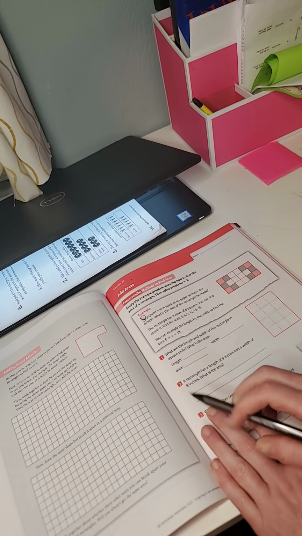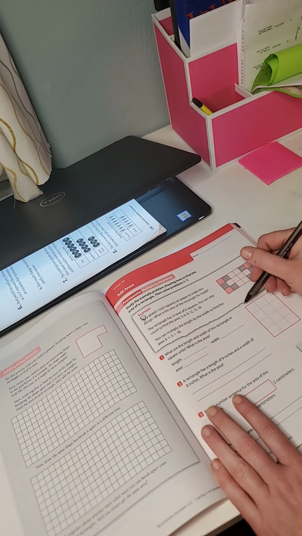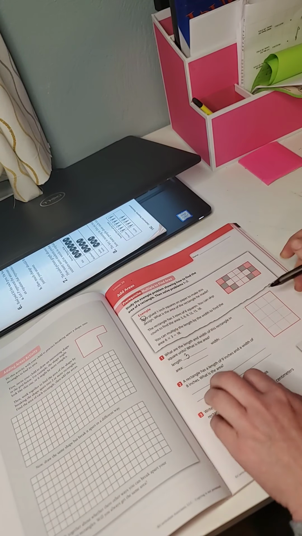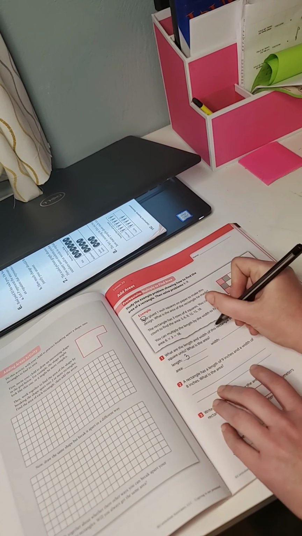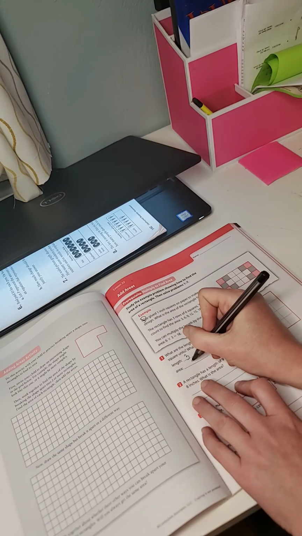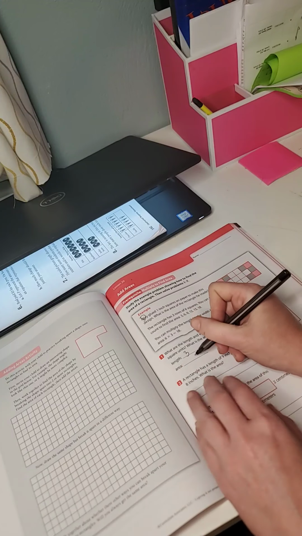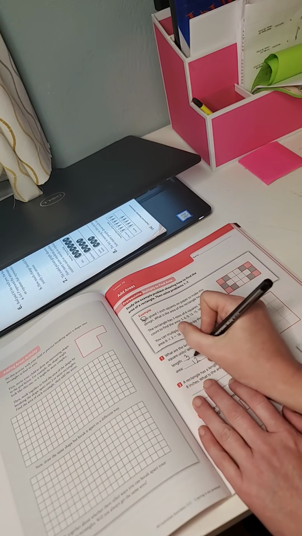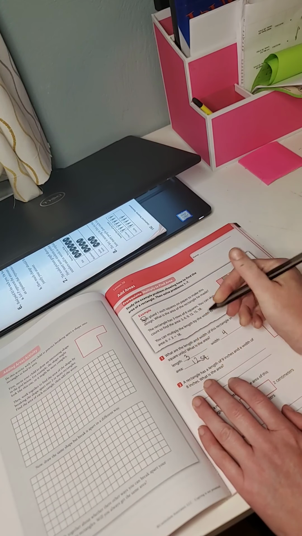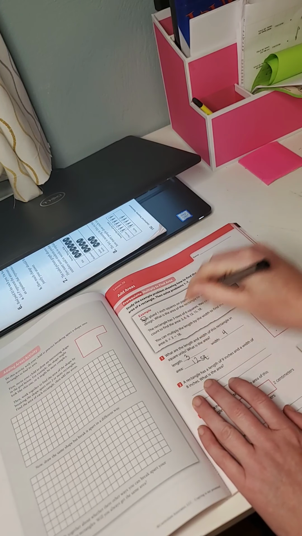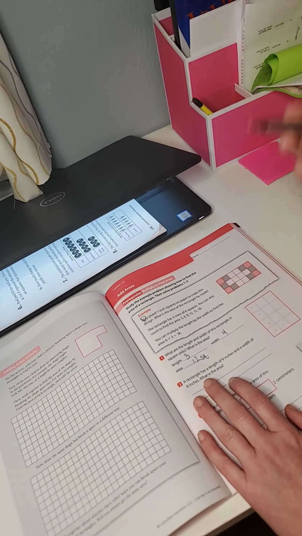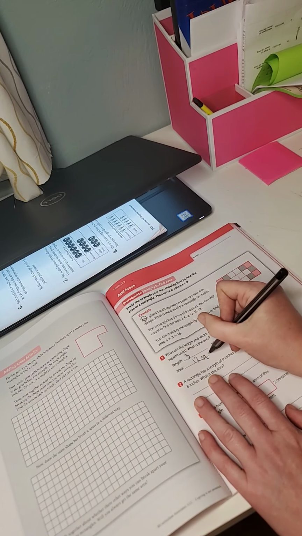What is the area? Okay, so we've got length, excuse me, which is 3. The width, 1, 2, 3, 4. 4 times 3, 3, 6, 9, and 12. Area of 12. And we're going to say square. And they didn't tell us if it was inches, centimeters, feet, anything. So we write square units.